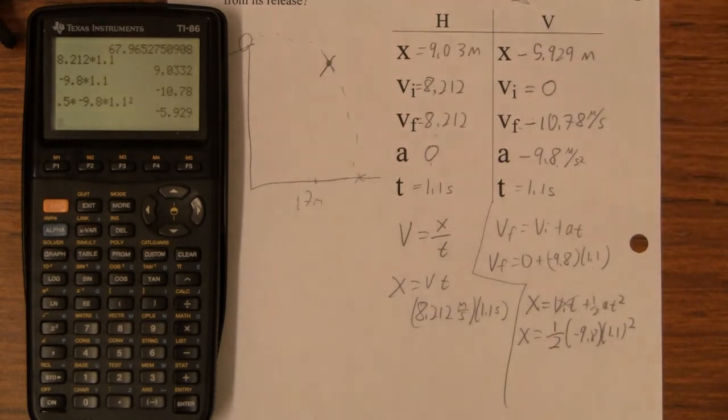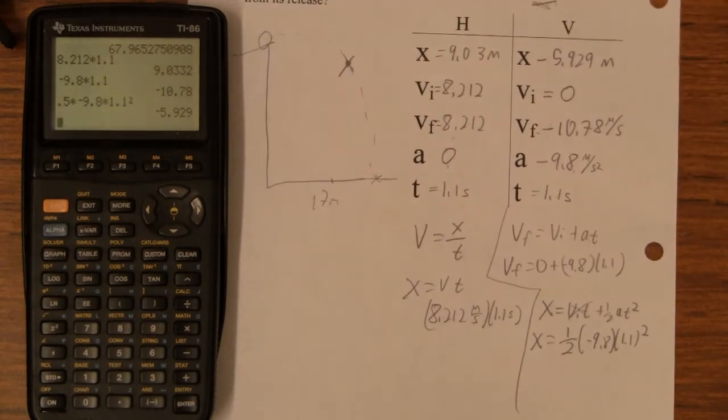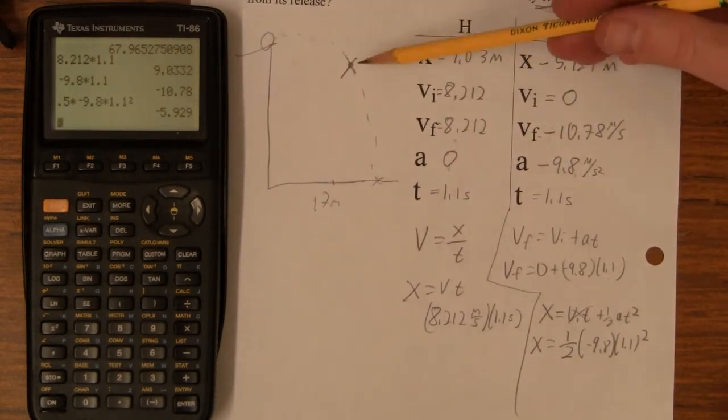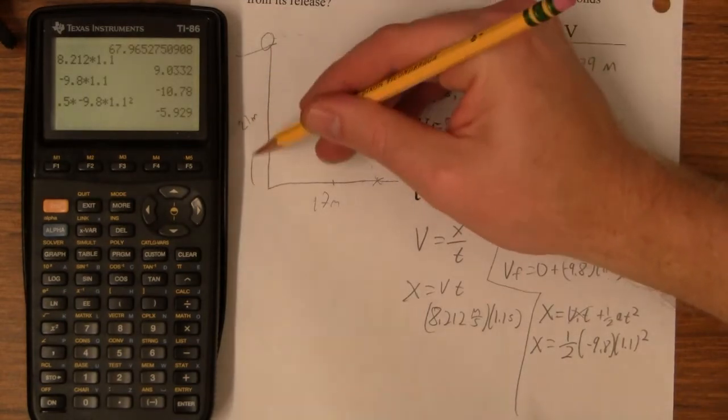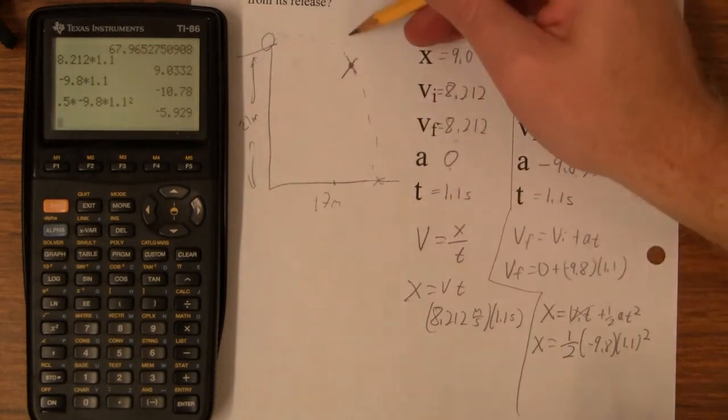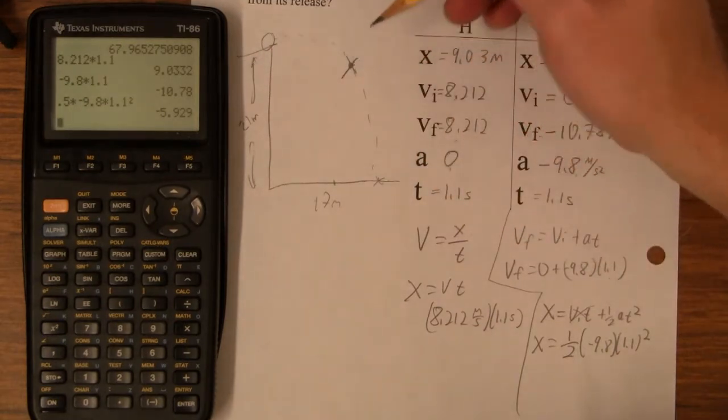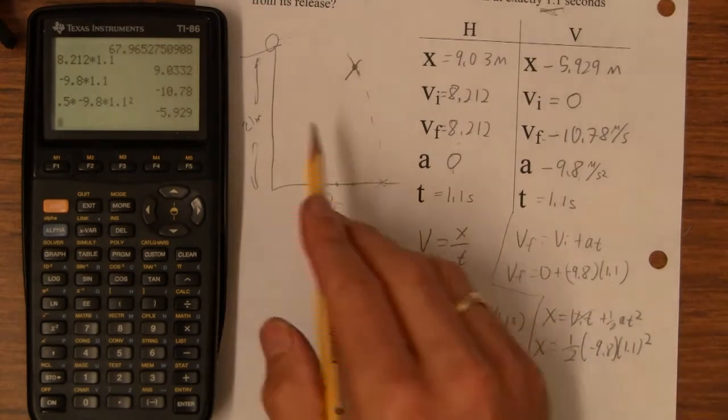Now, the whole cliff, remember, was 21 meters tall. So where it was drawn here is about right. If this whole thing was 21 meters from top to bottom, then it looks like it's a little bit more than a quarter of the way down.